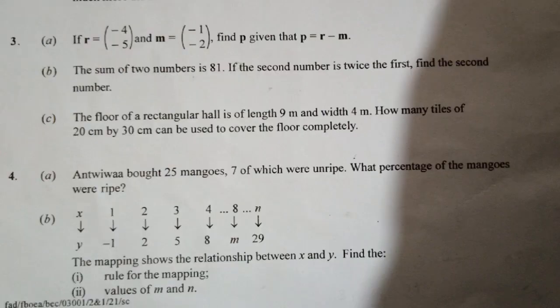Okay, the next question. Okay, let's look at the mapping 4B. X maps to Y: 1 maps to -1, 2 maps to 2, 3 maps to 5, 4 maps to 8, M maps to 20, and N maps to 29. The mapping shows the relation between X and Y. Find the rule of the mapping.